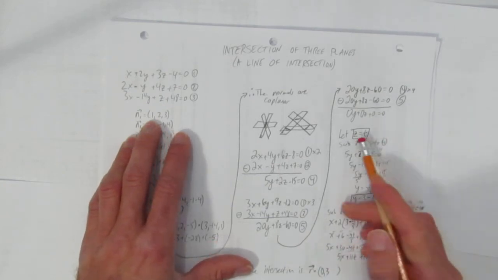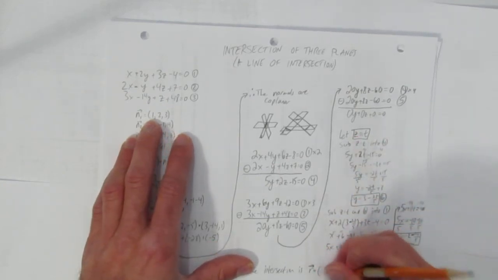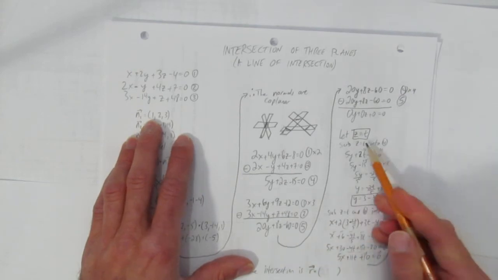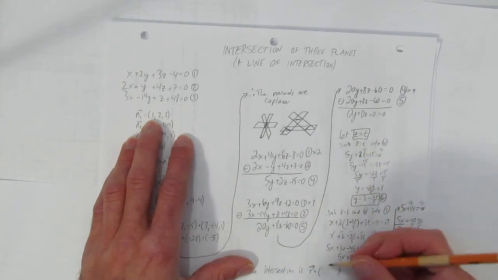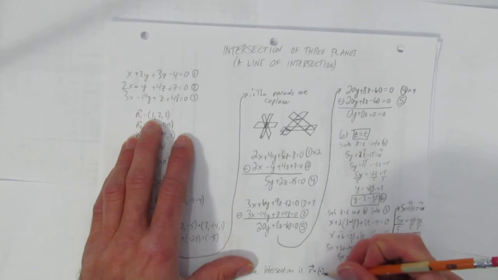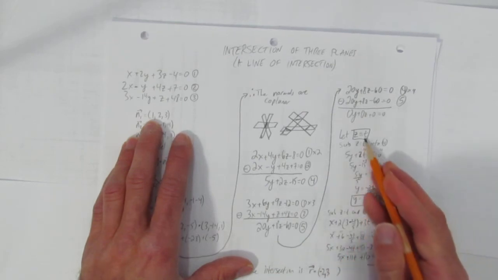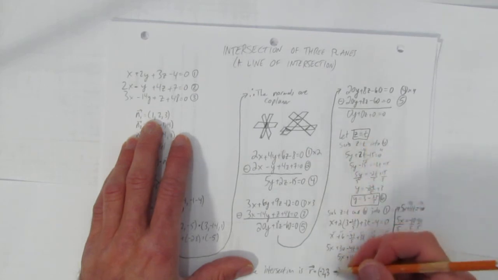Oh, I made a mistake. I went to the z. This isn't the z component. Yikes, I almost made a mistake right at the end. I'm looking at the x component. The x number is negative 2. Phew. The y number is 3. And the z number, the starting point, is 0.